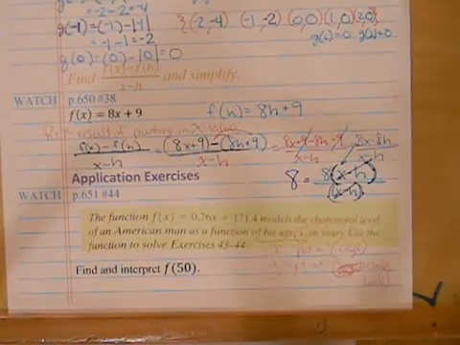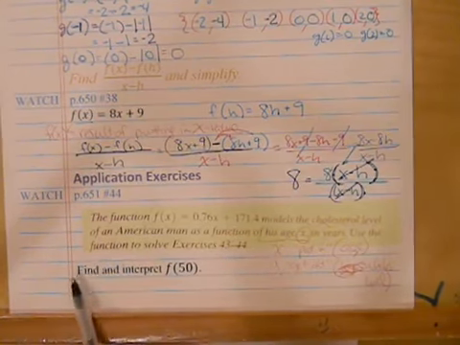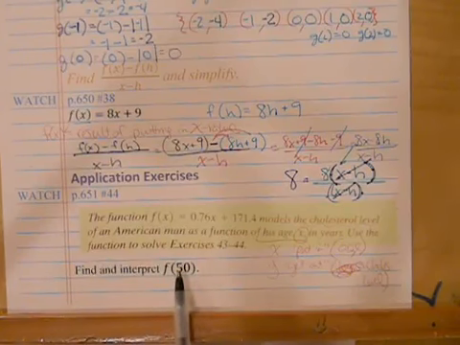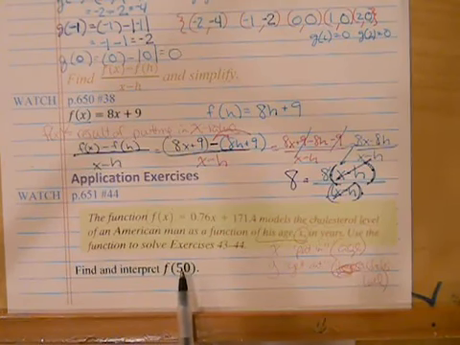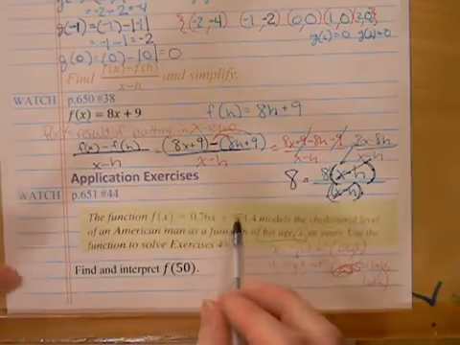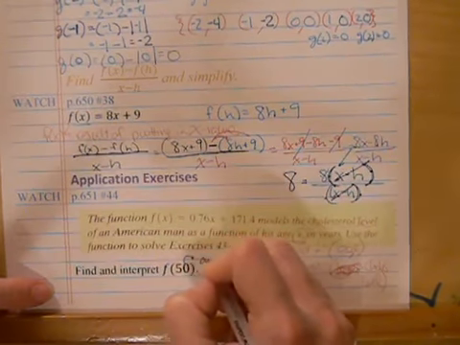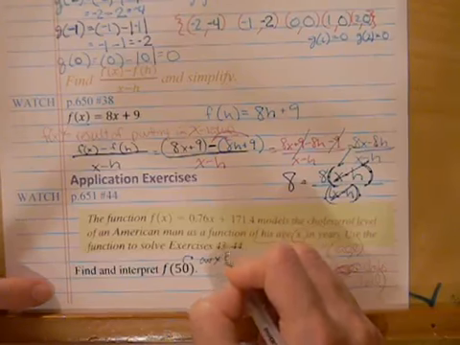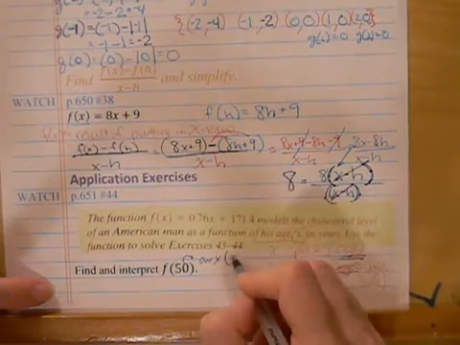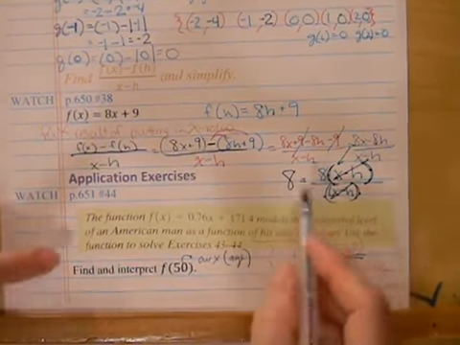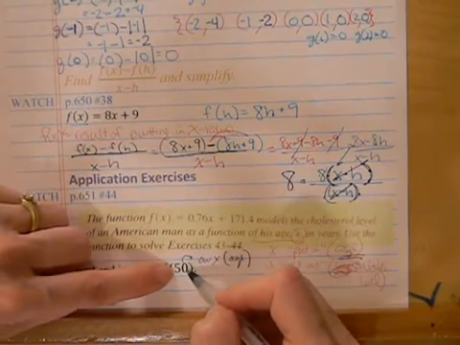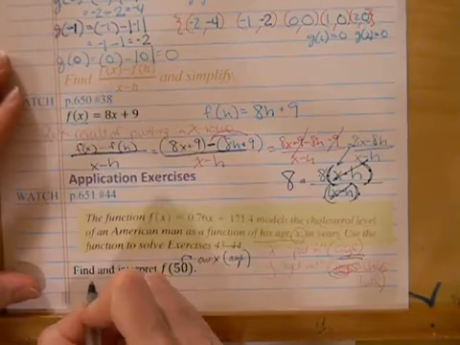Okay. So when it says find and interpret f of 50, what does that mean? Well, that means 50 is our x, which in this case is our age. So we need to plug in 50 into the formula.